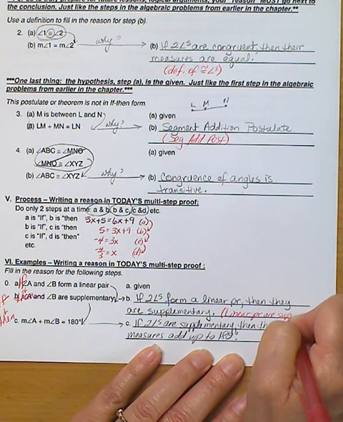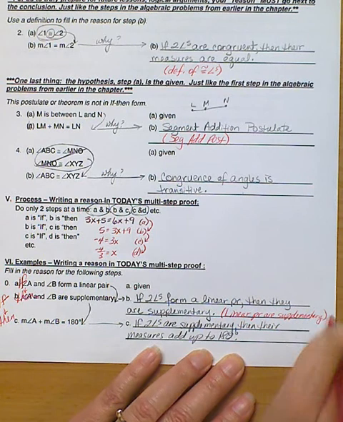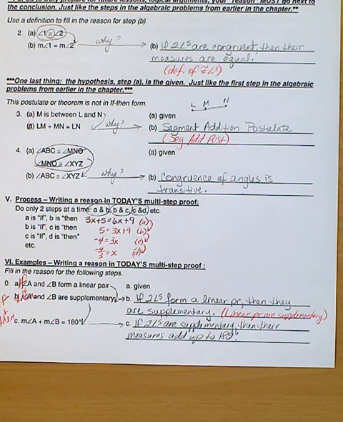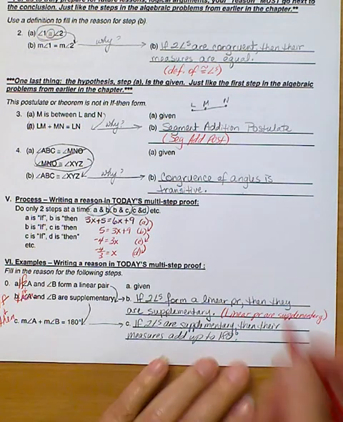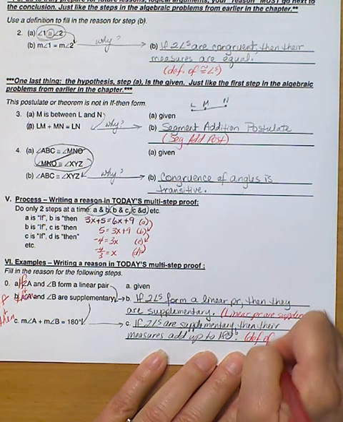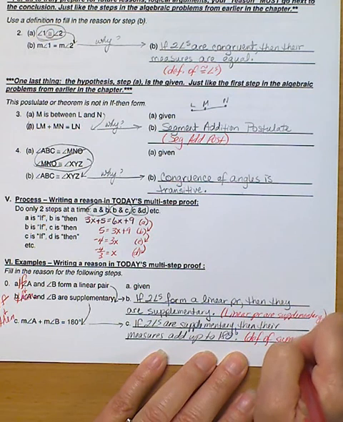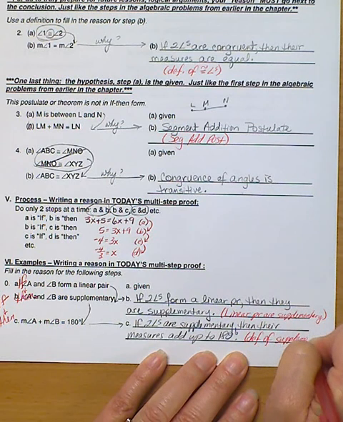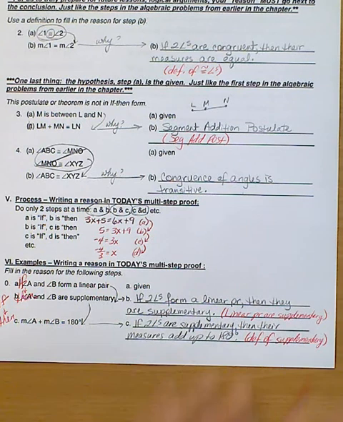Linear pair are supplementary for B. You can write that instead, but it doesn't help you with the if-then trick. And then C is the definition of supplementary. And again, you can write that, but it doesn't help you with the if-then trick, which I always highly recommend that you use.